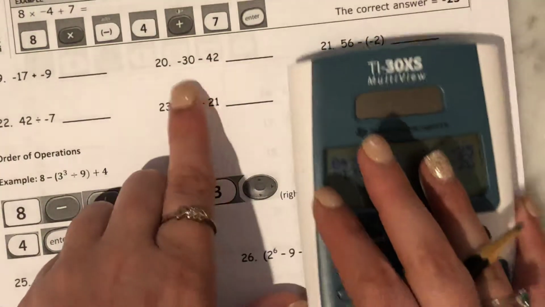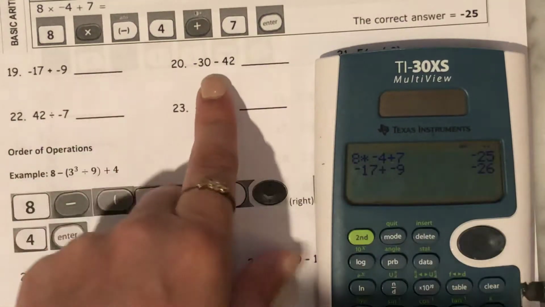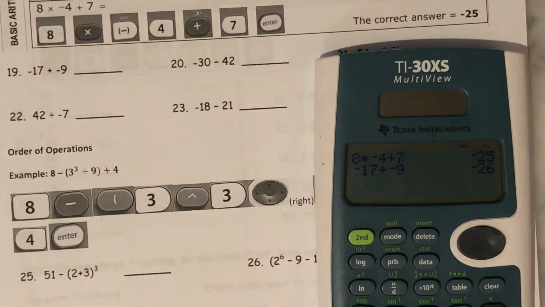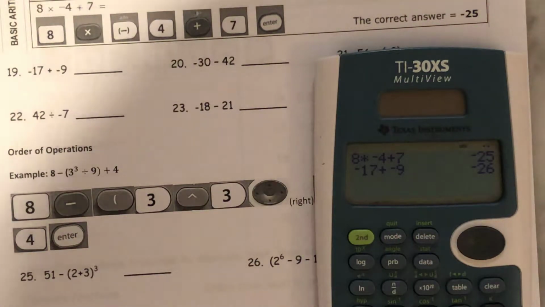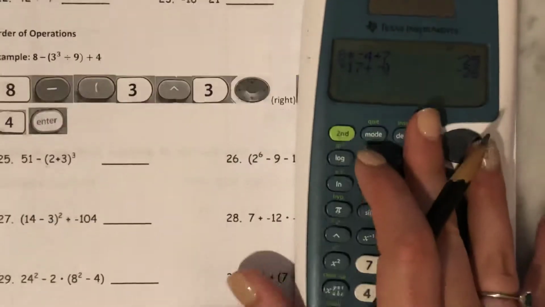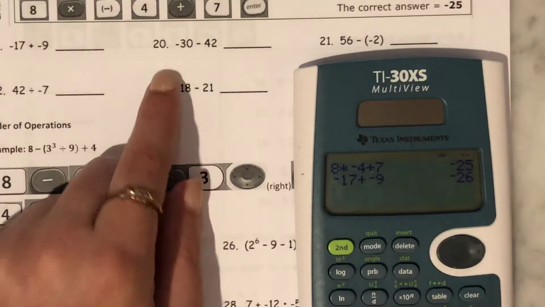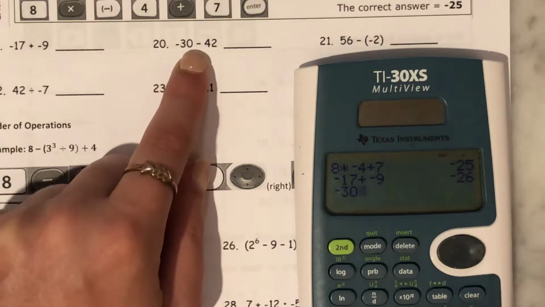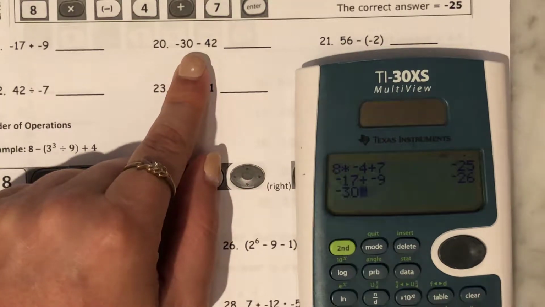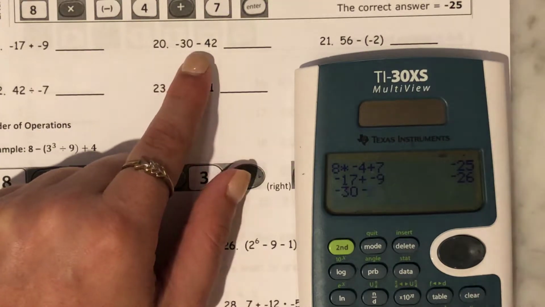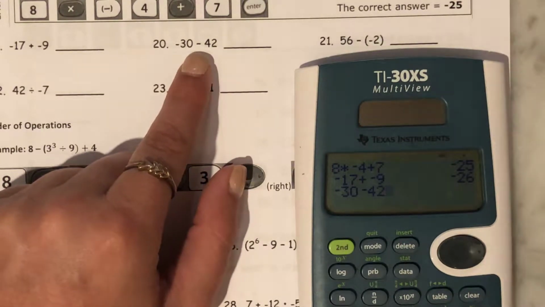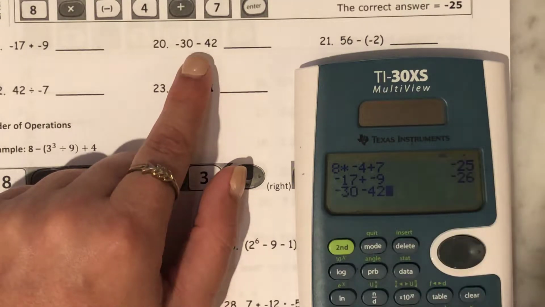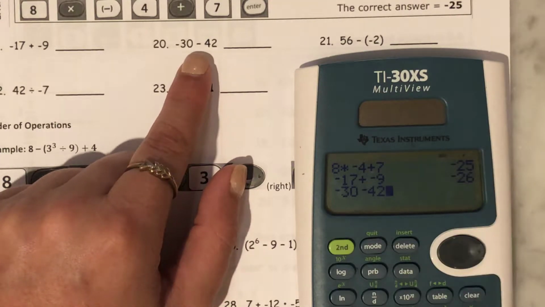Okay, so number 20. Some of you would ask, is this a negative sign or a minus sign? And I would always tell you that they basically do the same thing. They both mean take it away. However, when you're entering it into the calculator, -30, if you enter a negative sign here instead of a minus sign, and then 42, because we've said they mean the same thing, to take away, this calculator does not recognize that.